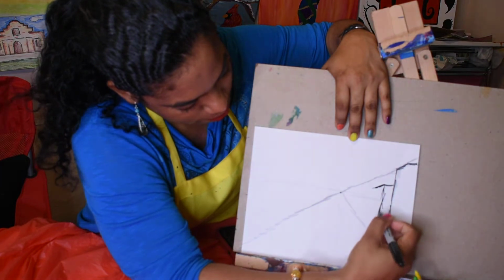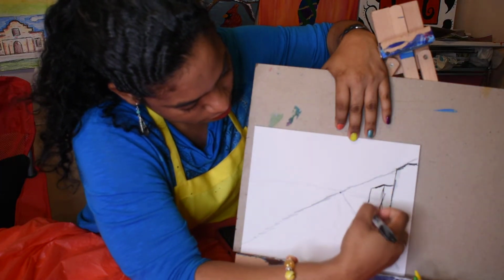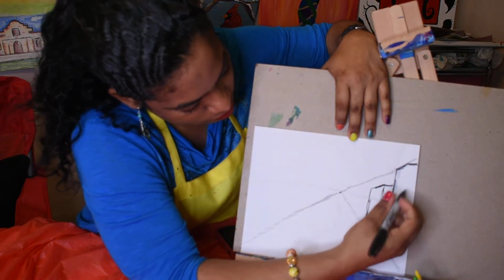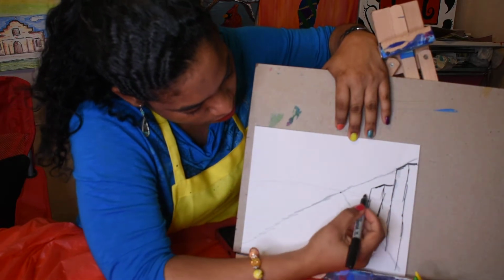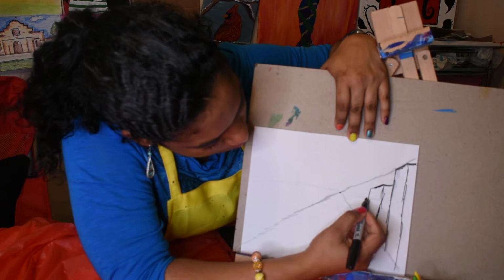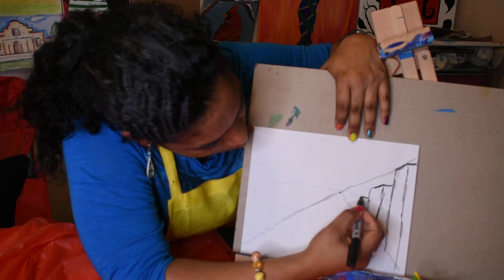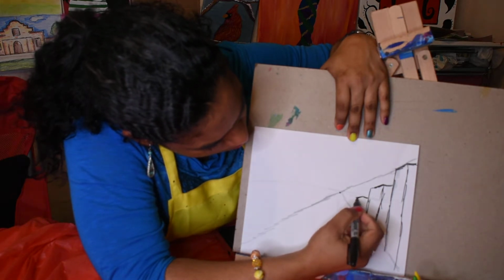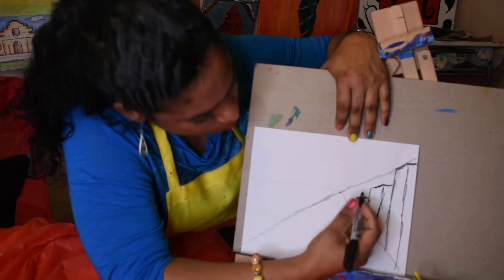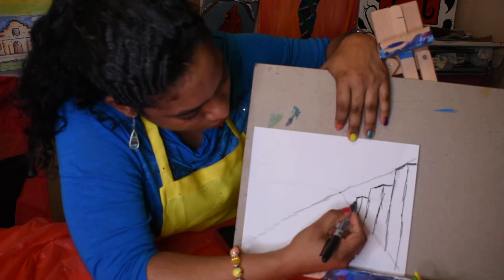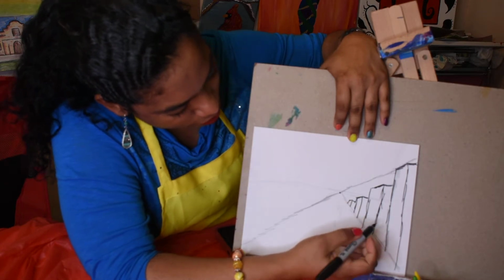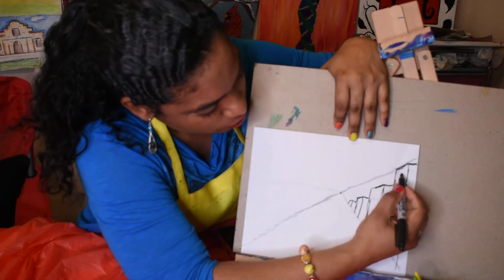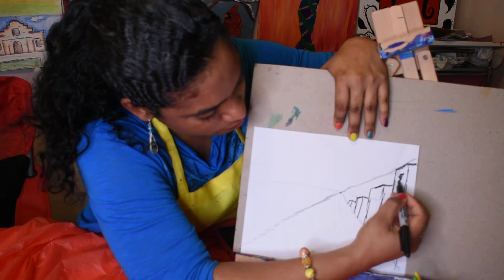I'm making 3D buildings. Further away they get, the smaller they get. Alright, now we can add some windows to your building.